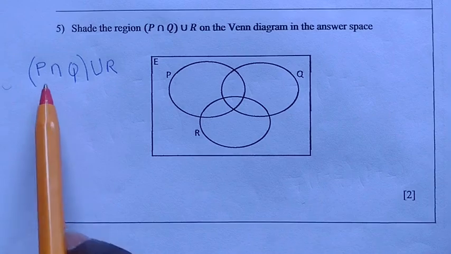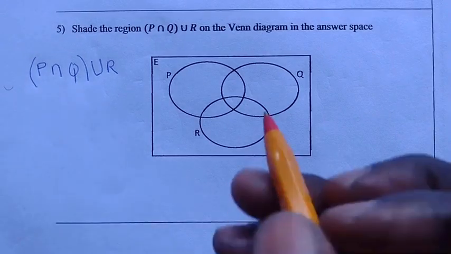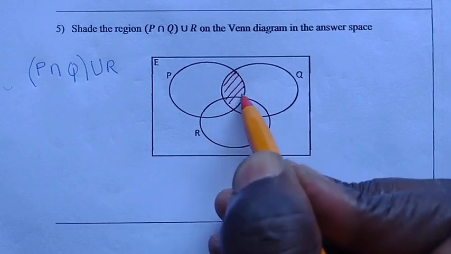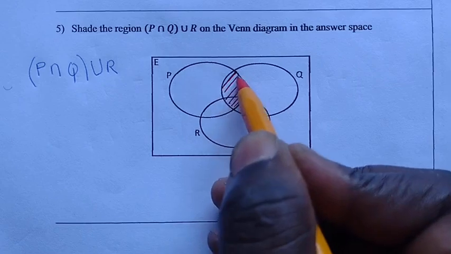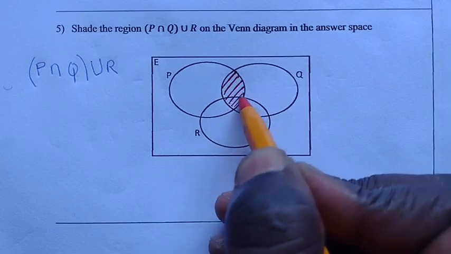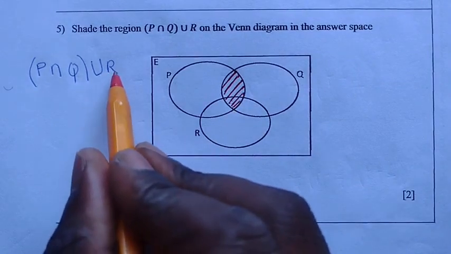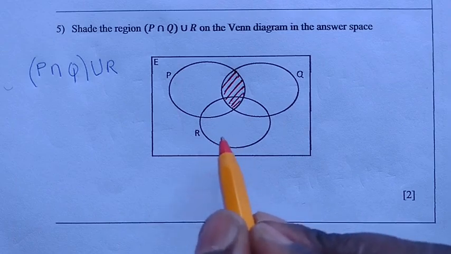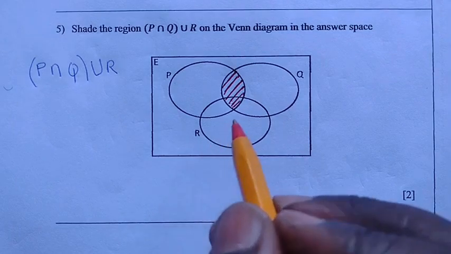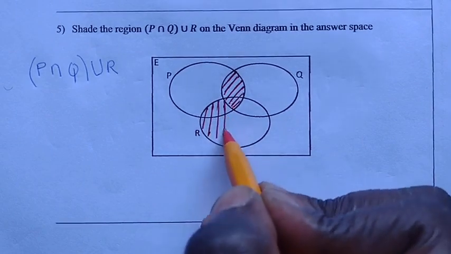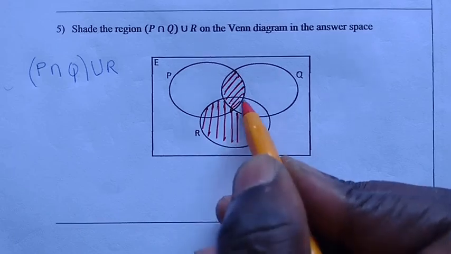So P intersection Q is this part. Alright, so this is the part that is showing that the elements that are in P and Q are the same. So we have union R. So union R, it means we combine with the elements that are in R. So we shade the entire set like this. Okay, shade the entire set for R.